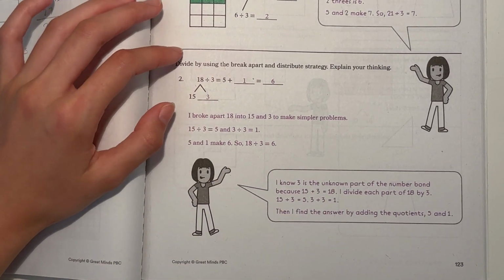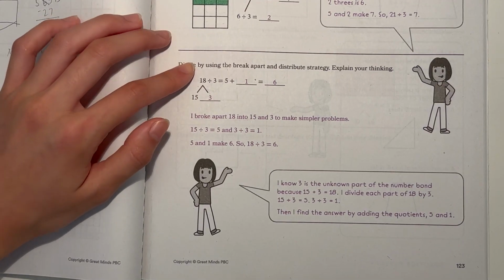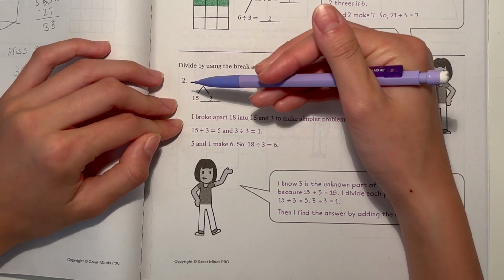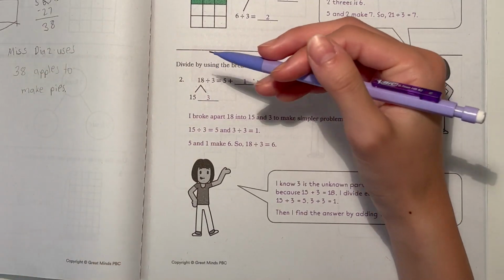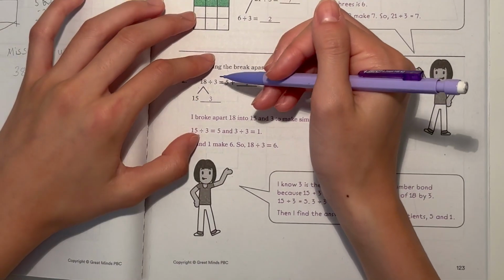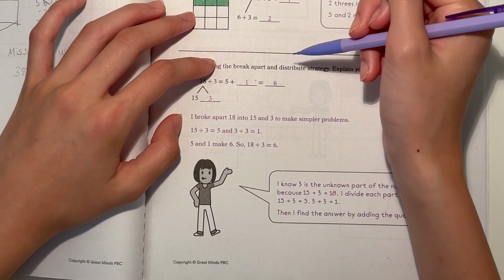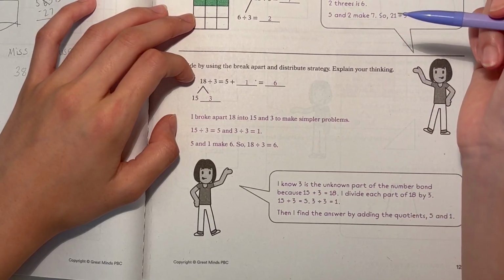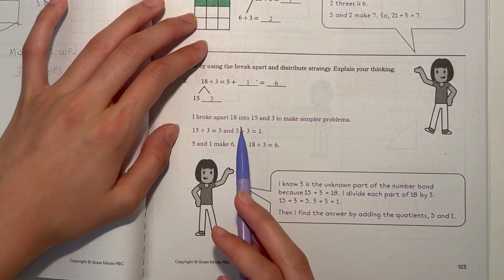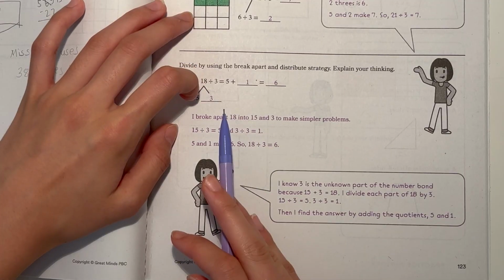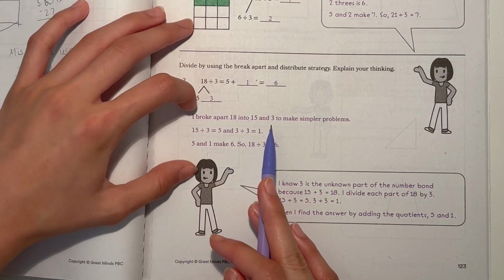Alright, now divide by using the break apart and distribute strategy. Explain your thinking. Number 2, 18 divided by 3 equals 5 plus 1 equals 6. Alright, so they said I broke apart 18 into 15 and 3 to make simpler problems.